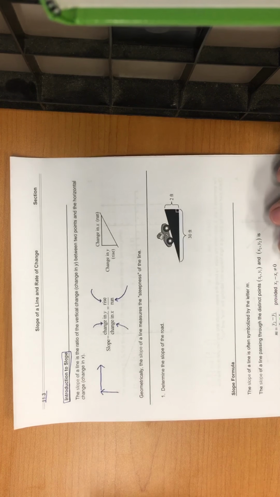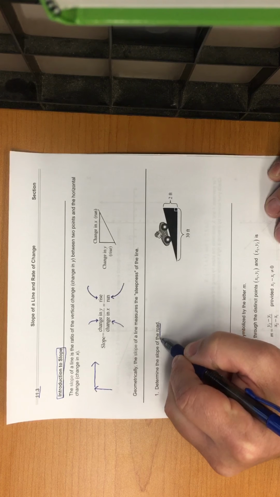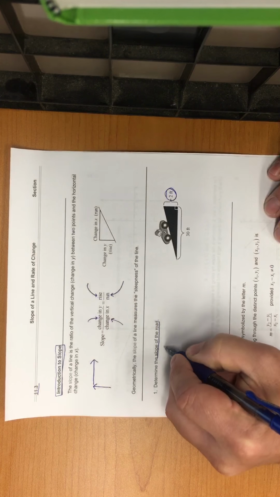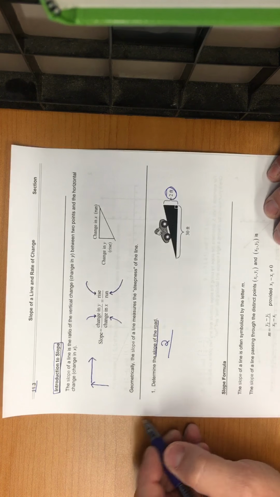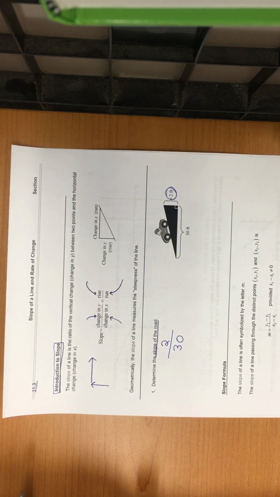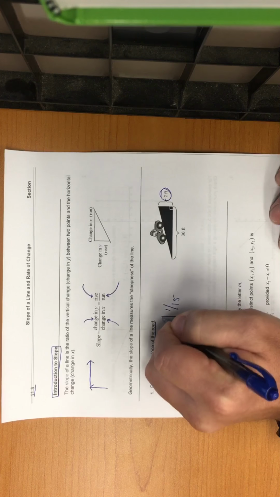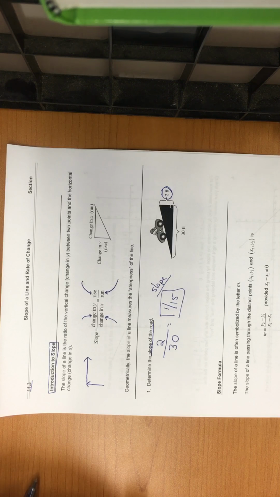So we're going to do an easy slope calculation, and then we'll actually learn the formula for slope. Determine the slope of the road. Well, again, it's going to be rise over run. So this road goes up 2, and then it goes over 30. So the slope is going to be 2 over 30, which we could reduce to 1 over 15. This is the slope of the road.